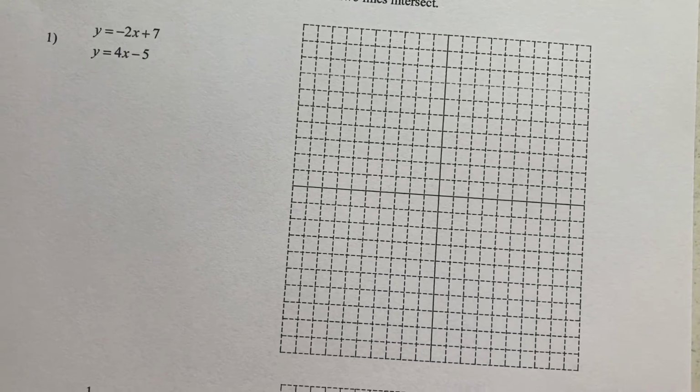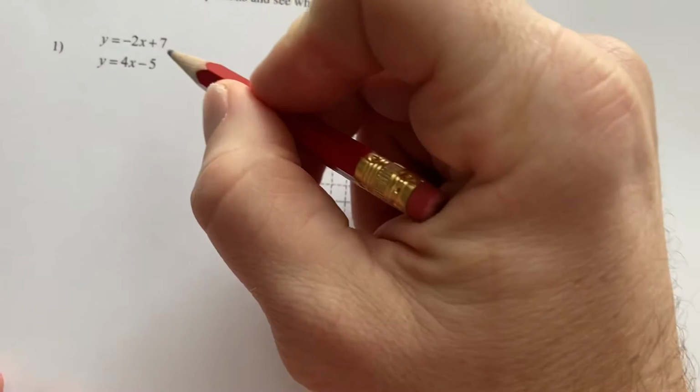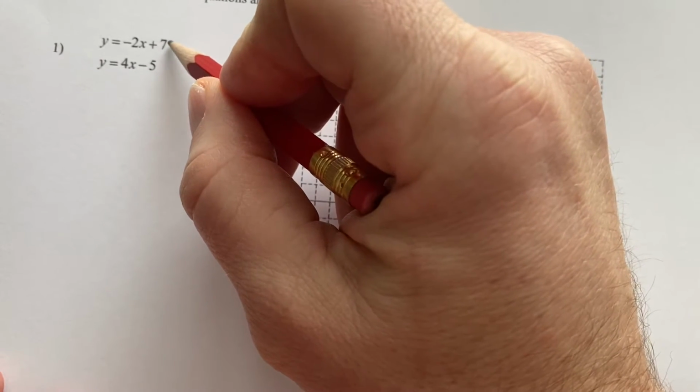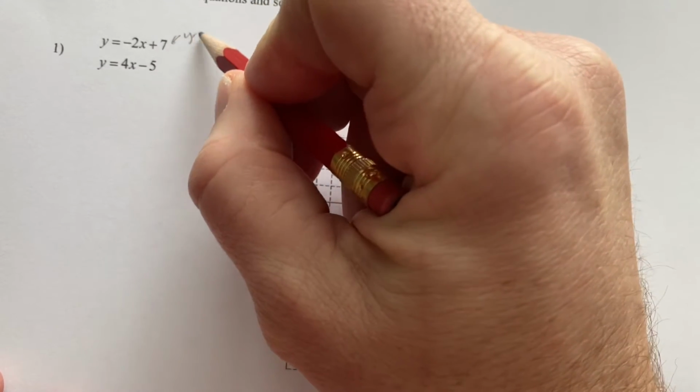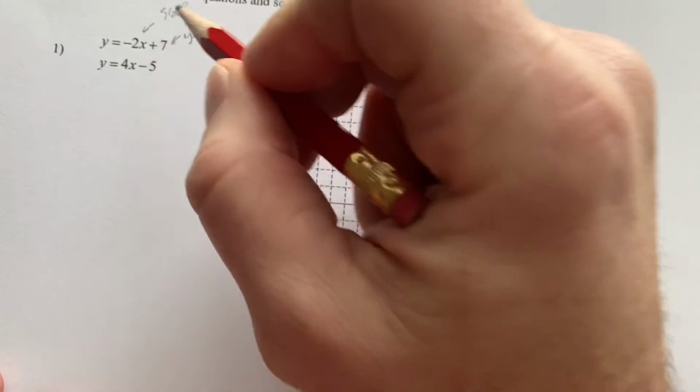Hi, these are the answers to the first solving by graphing worksheet. What we want to do on each of these is to look at the y-intercept and the slope and just kind of graph the line, and we're going to make some points along the way.